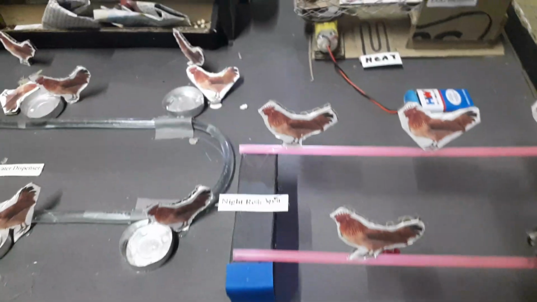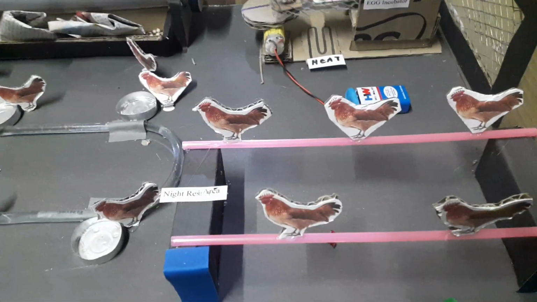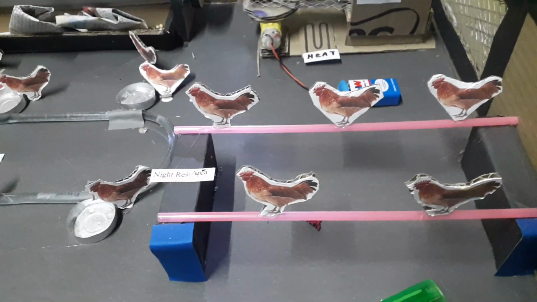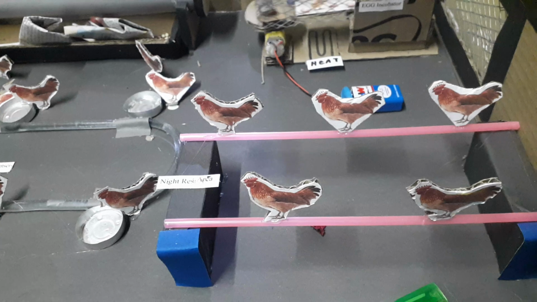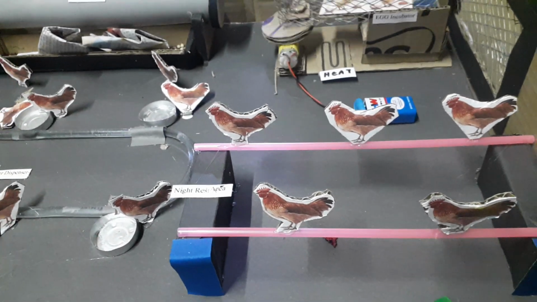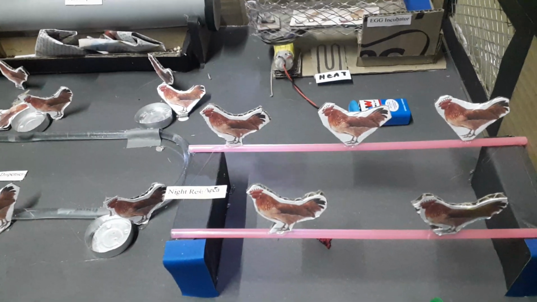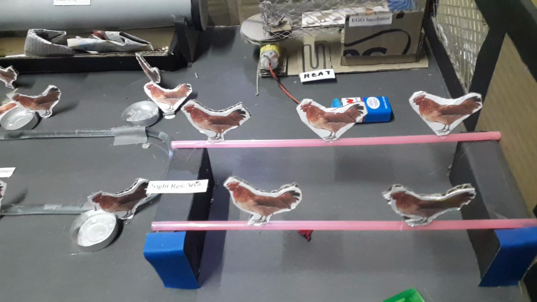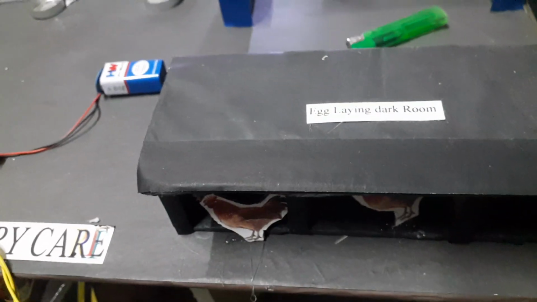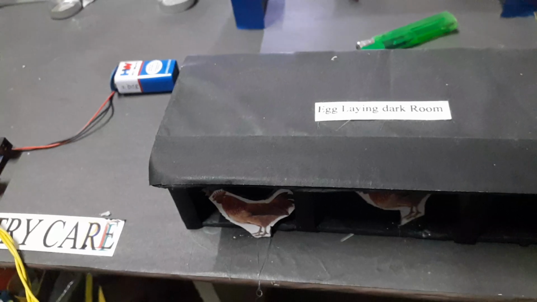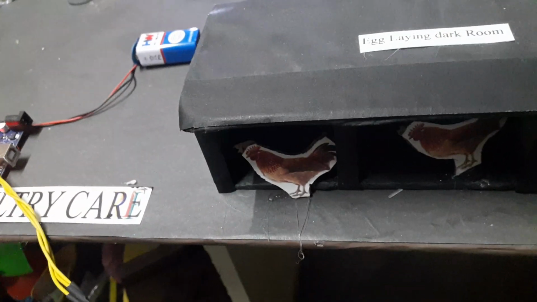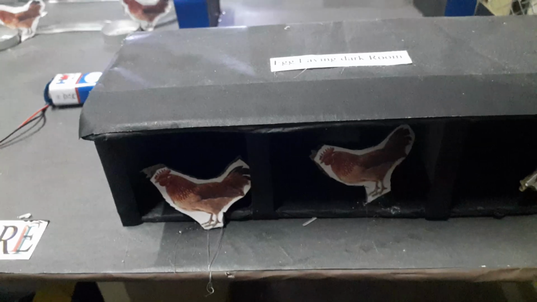The next is the resting area. An elevated resting area has been provided so that the hens can take rest on elevated areas and they can protect themselves from snakes and other dangerous animals. This is an egg laying area. Hens normally lay eggs in a dark room, so we have provided a dark room where the hens will safely go and place their eggs inside this.